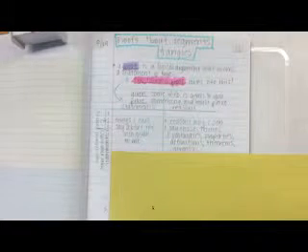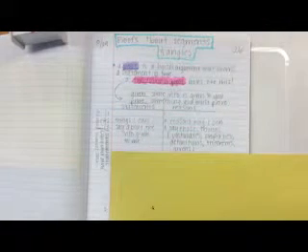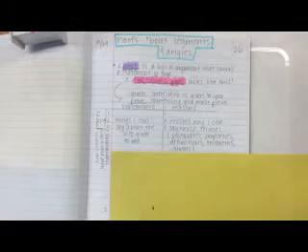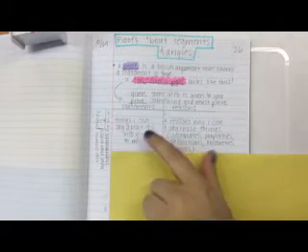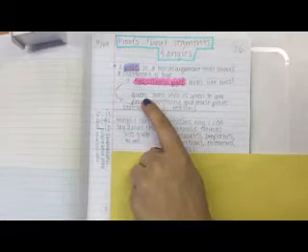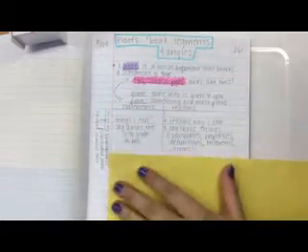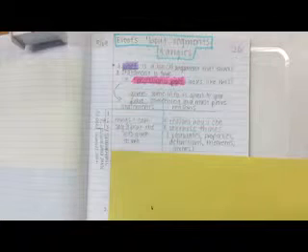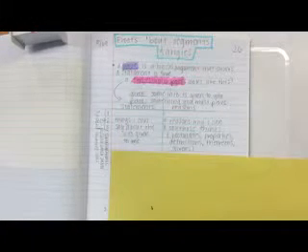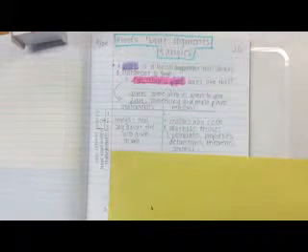Let me get out of your way. Okay? They will give you some information. So they usually have a given. So some information is given to you, and then they have a proof statement. They want you to prove some information. Prove something is true. Usually there's a picture that goes with it.